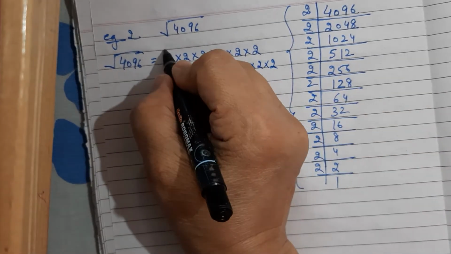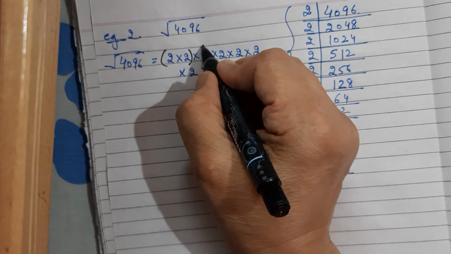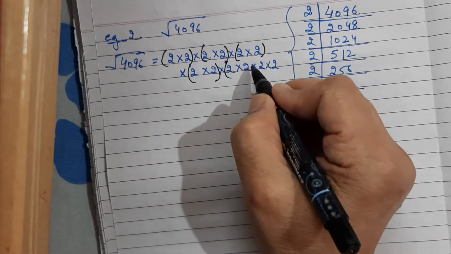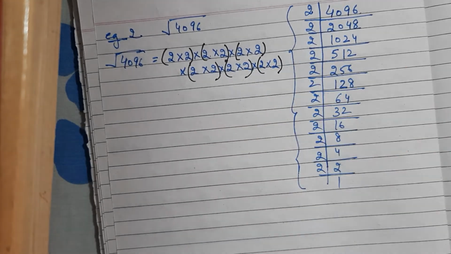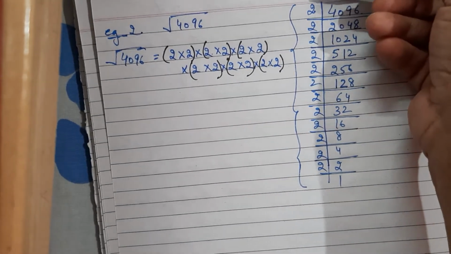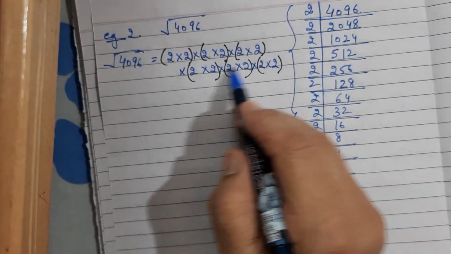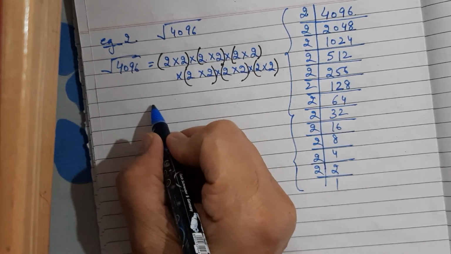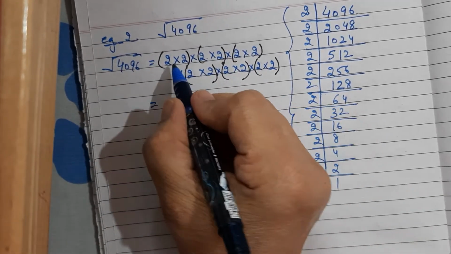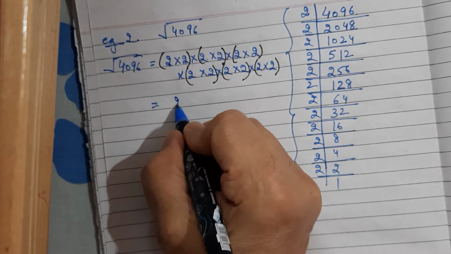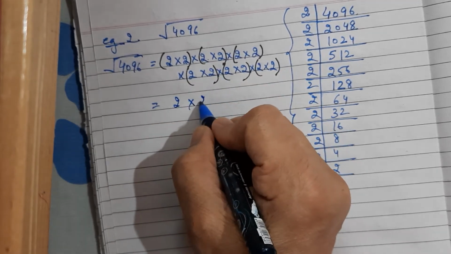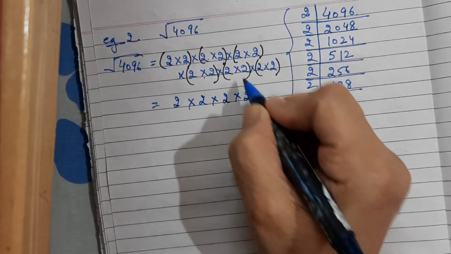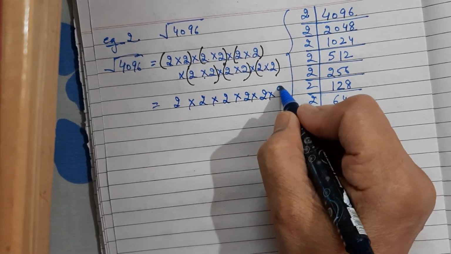Now make pairs. This is one pair, this is one pair, this is one pair, next pair, next pair. So pairing is done. Always remember, when you make prime factors, you will get all the factors in pairs if the number is a perfect square. Now take one number from each. From this pair one 2, from this pair one 2, from this pair one 2, this pair one 2, this pair one 2, and the last pair one 2.